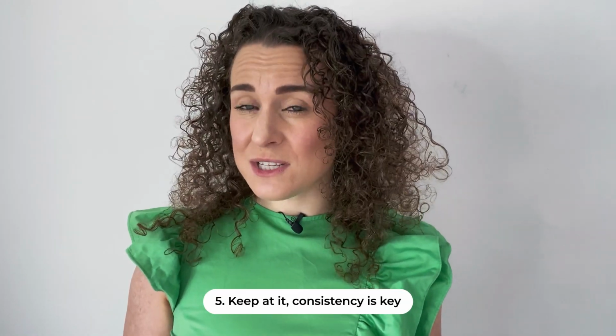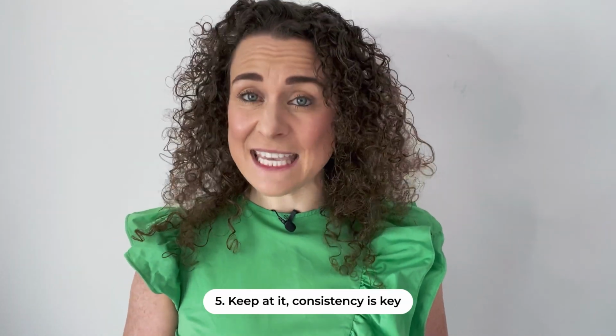Now keep at it. I know these are challenging, but consistency is key in language learning. Set aside a few minutes each day to practice these tongue twisters, and you'll see that with time, those initially daunting phrases will start to roll off your tongue effortlessly.